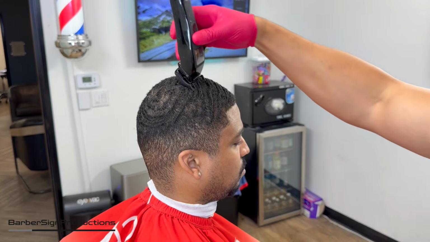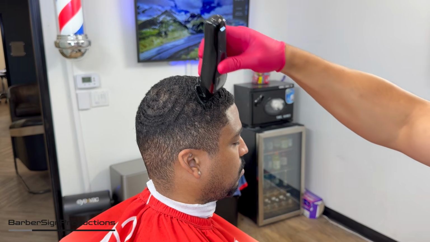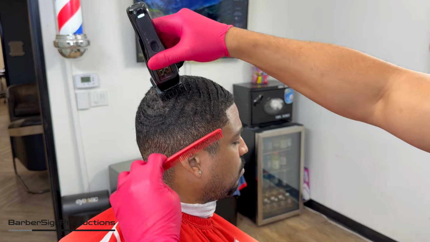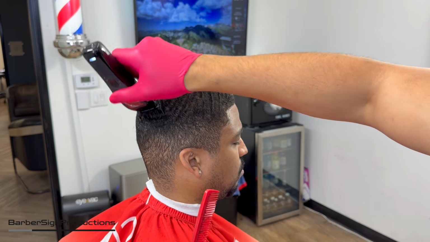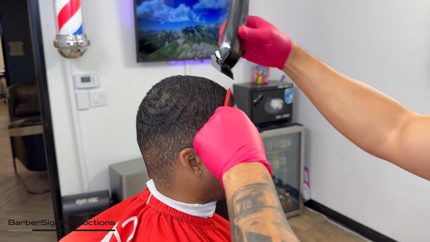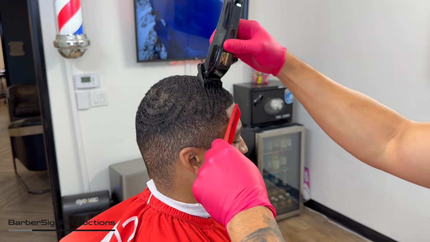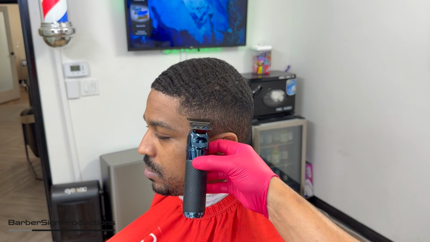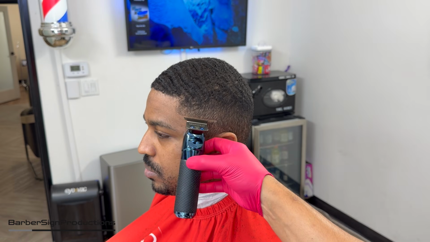So right here, we're just going to go over the top of our client's waves with the 1.5 closed. 1.5, keeping it still dark enough to have those waves popping. Typically the wavelength number is 1, but 1.5 is a good wavelength to still keep it dark all the way around. So now we're going to start with our first initial guideline.